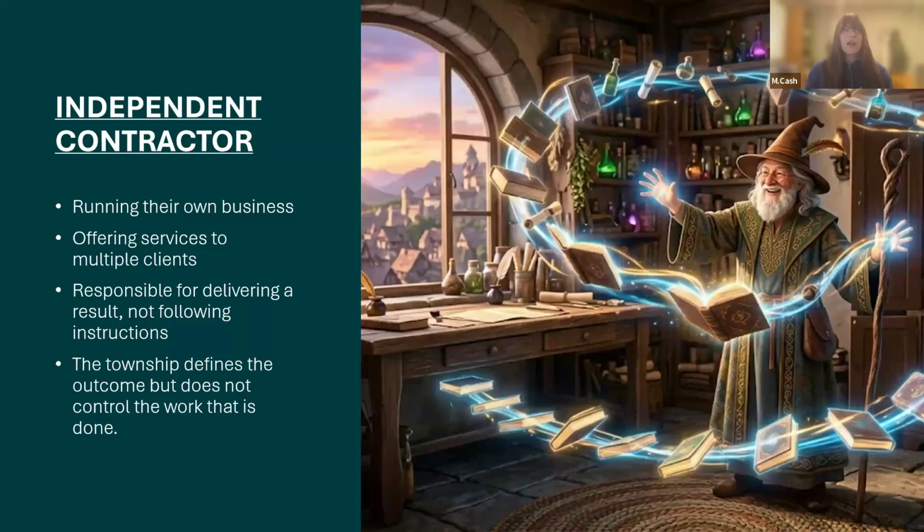Independent contractors. I kind of see them as like a wizard. So I put a little wizard guy there because you tell them to get the job done and they get it done, and you don't meddle into how that's done. It's kind of like magic.